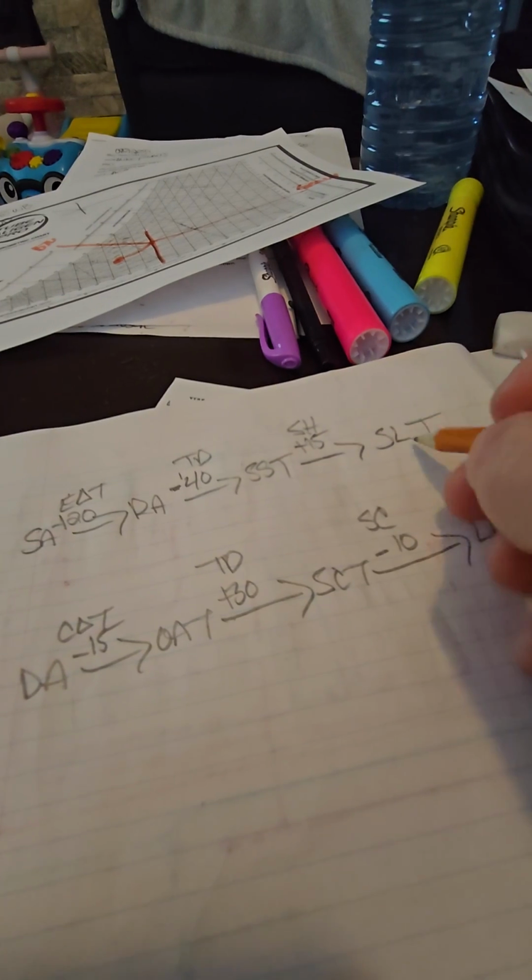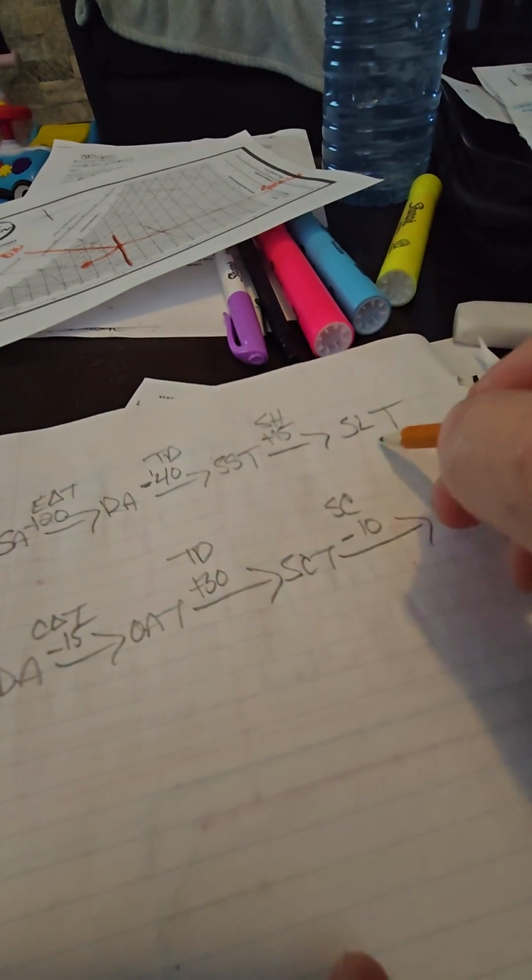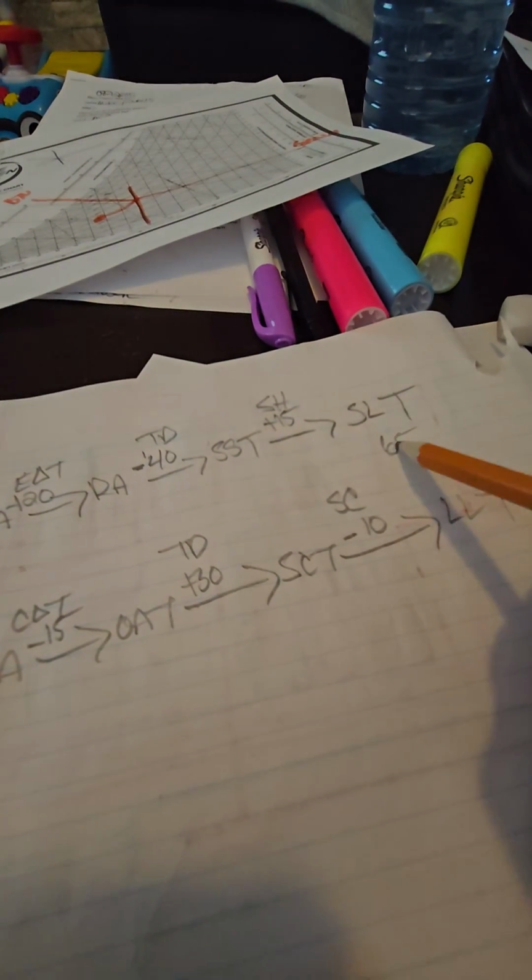This helps me so much. If you don't know, now you do. Like, for an example, if you're given anything, you can figure it out. Saturated suction, let's say it's 65, right? And you need to get to your supply air. You just follow the process.